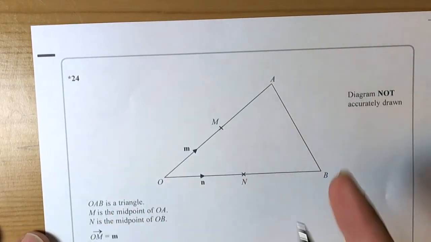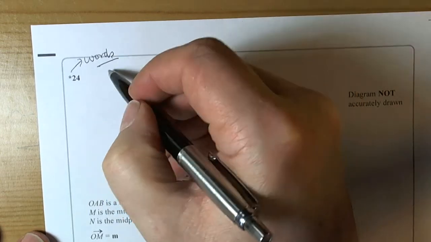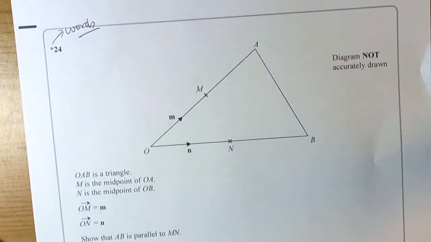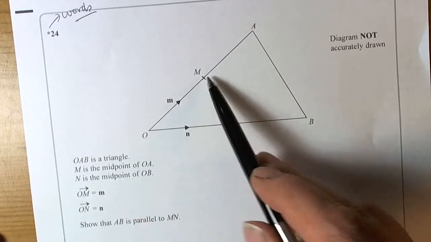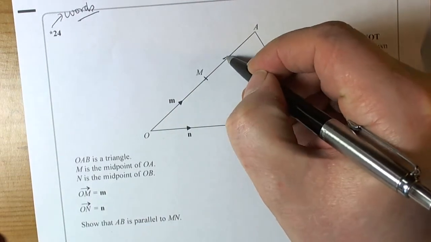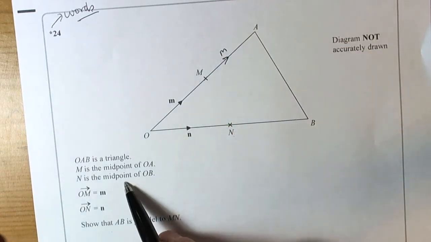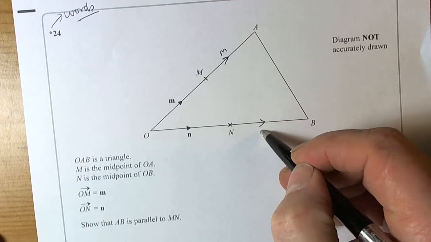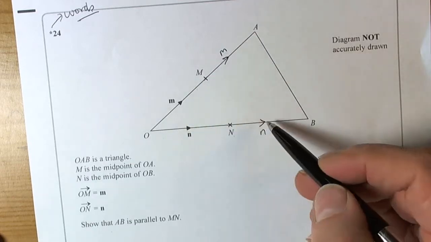Okay, so this question's got a star, so we need some words to explain what we're doing. So let's have a look what it's all about. It's saying to us that we've got some vectors, and it's telling us that M is the midpoint. So if that's the midpoint, then this bit here must also be M. And if that's N and N is the midpoint, then this bit also must be N. And of course the arrows are telling us the direction of the vector, so it's important we keep that correct.